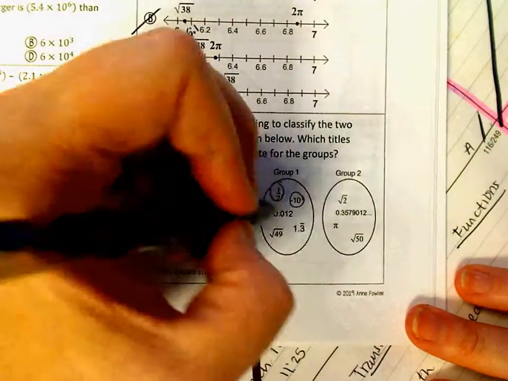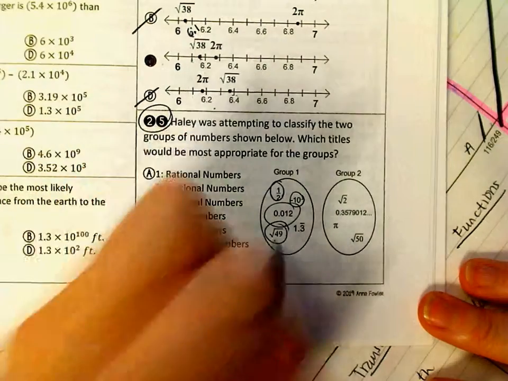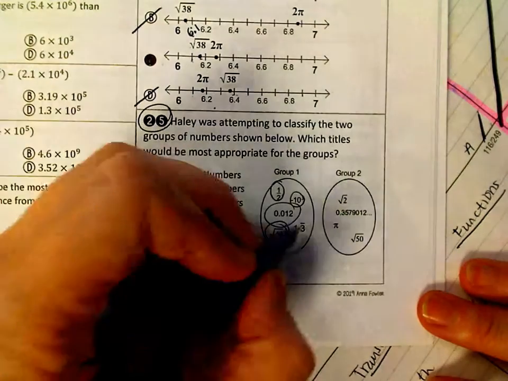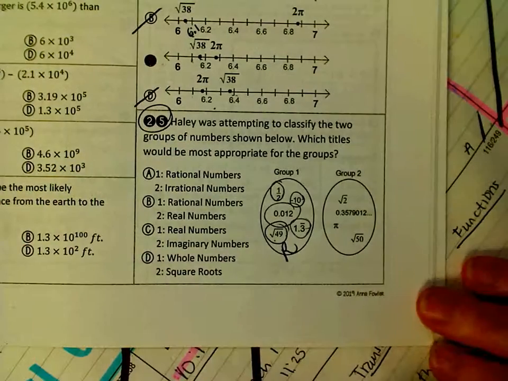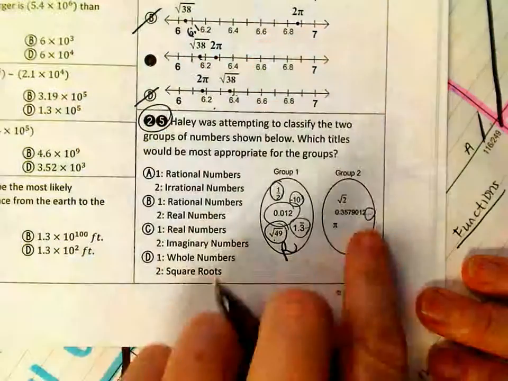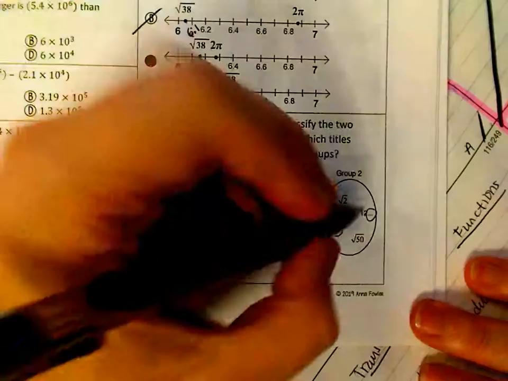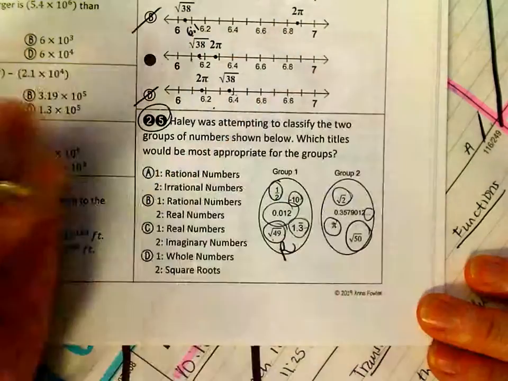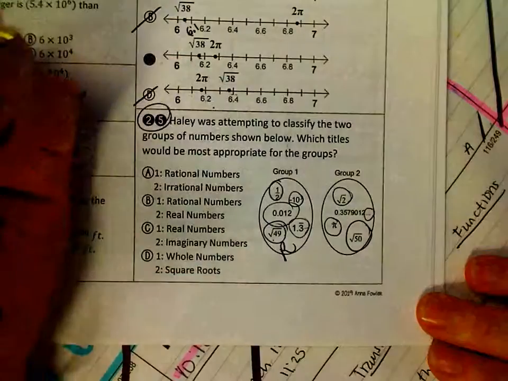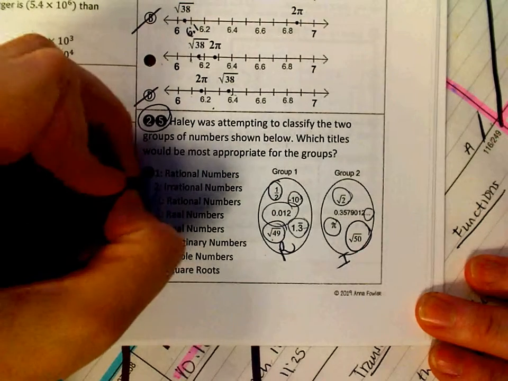This is a terminating decimal, so that's rational. This is a perfect square, so that's rational. Repeating decimals are also rational. So yeah, everything in there is rational. Now let's see if these are irrational. I do see the ... so that means that's irrational. Pi is irrational. The square root of 2 is not a perfect square, so that's irrational. And the square root of 50 is also not a perfect square, so that's also irrational. So I think A is a good choice. Those are rational and irrational.